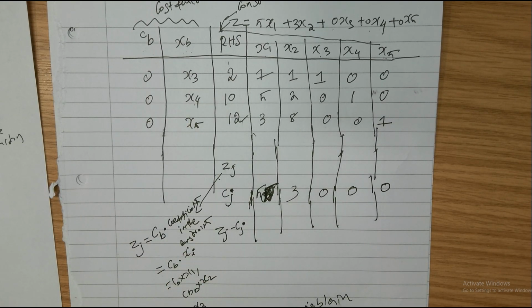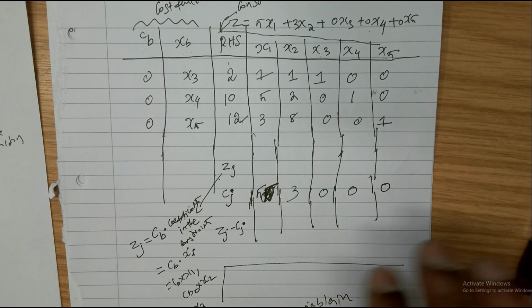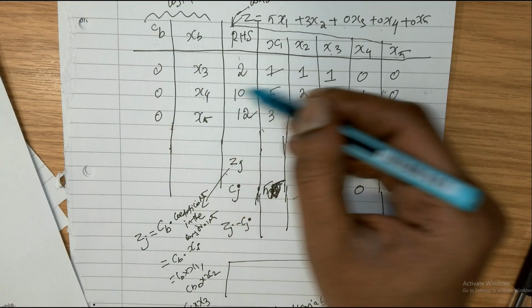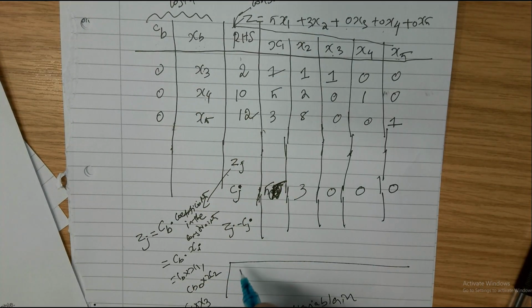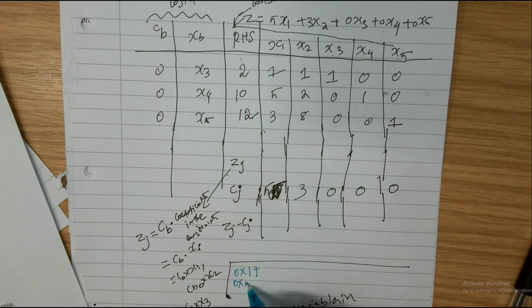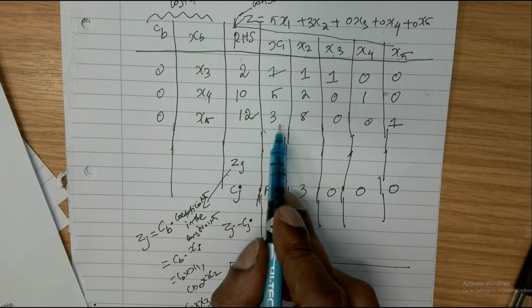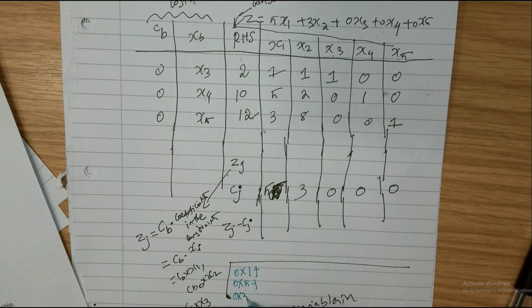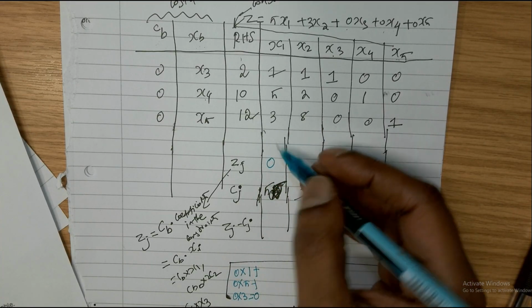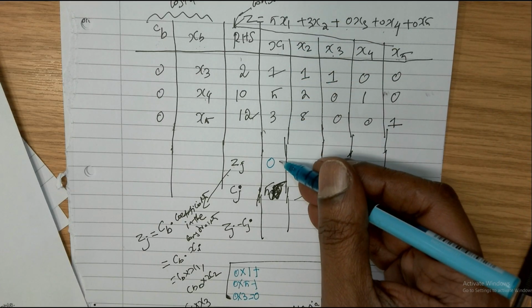Let me write that here. I'll do the calculation here so that you can easily understand. We're going to multiply this column by this column. So which is 0 multiplied by 1 plus 0 multiplied by 5 plus 0 multiplied by 3. So that makes it 0, isn't it? So Zj will be 0 with respect to variable x1.